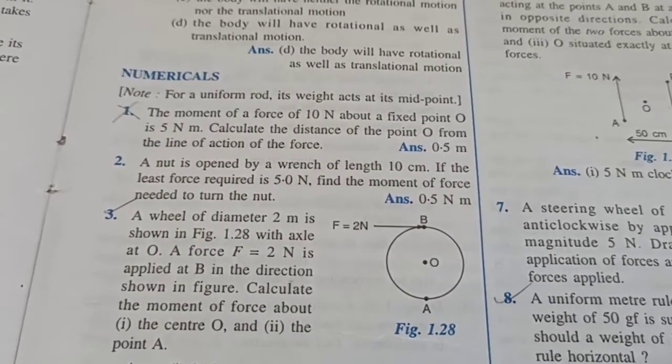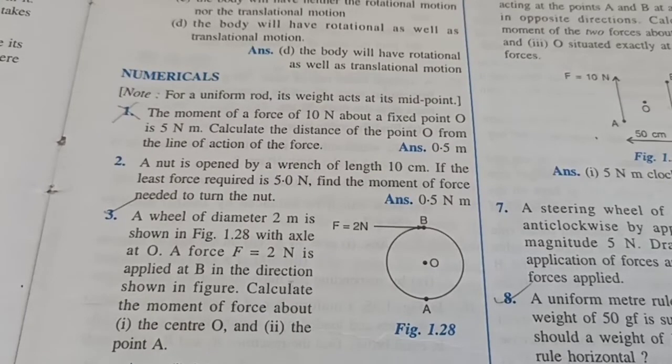Let's study 10th standard ICSE Physics, Chapter 1A, Sums of Moment of Force. Physics, exercise 1A, numericals. Cancel the first one, it's very easy. Let's do the third one.